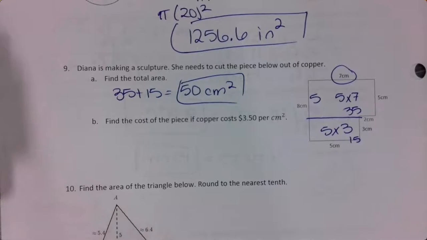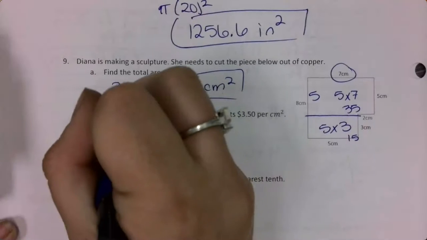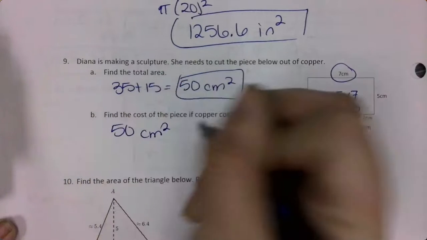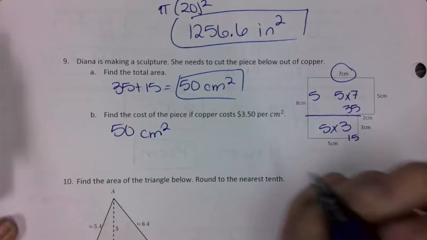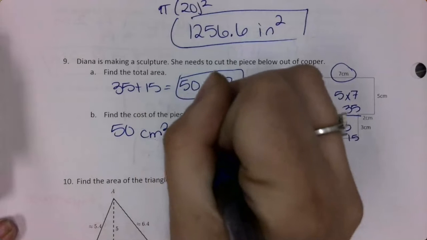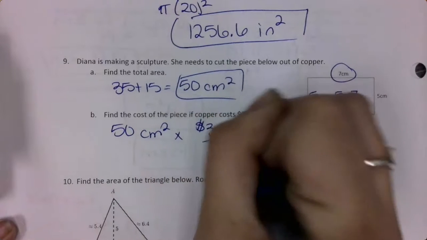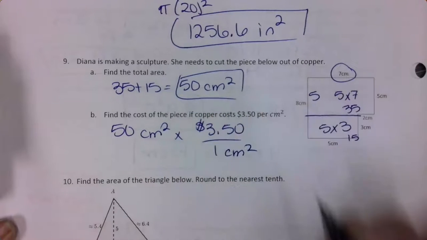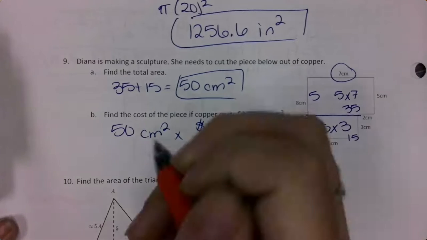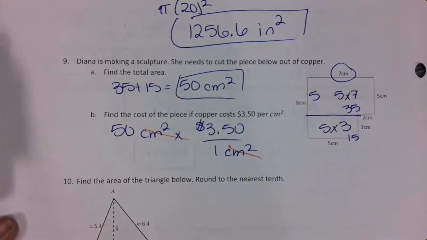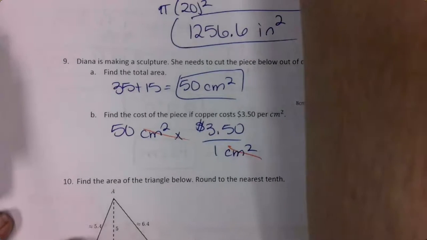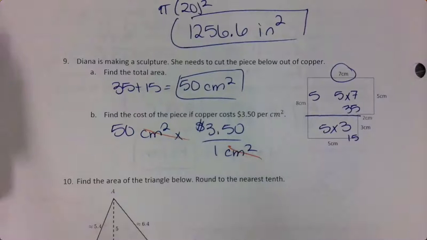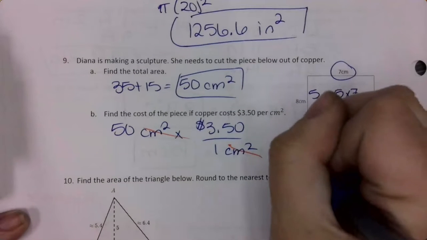Then B wants me to find the total cost if the price of copper is $3.50 per centimeter squared. So I'm going to use dimensional analysis to solve this. I know I have 50 centimeters squared, and my price is $3.50 for 1 centimeter squared. So my units per centimeter squared will cancel out, and then I just want to multiply 50 times 3.50, which gets me $175.